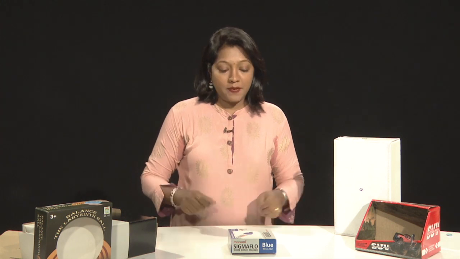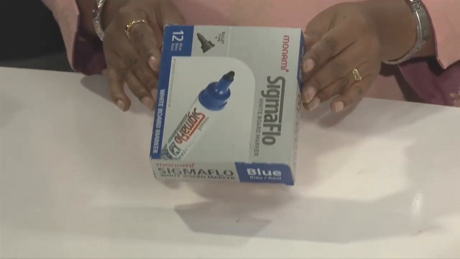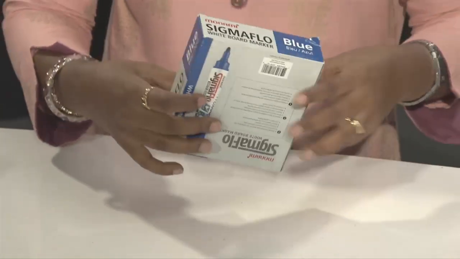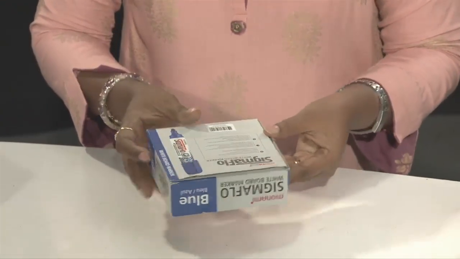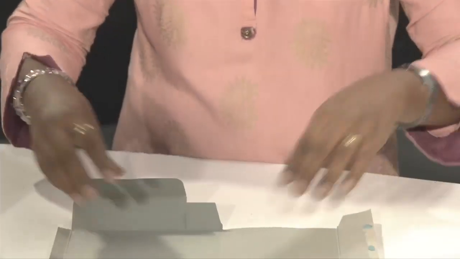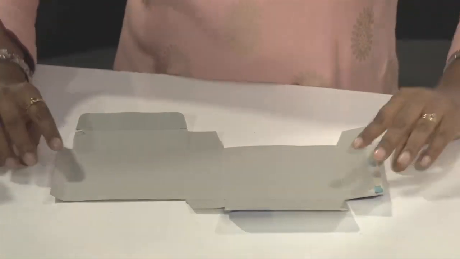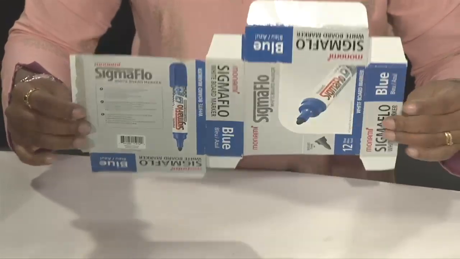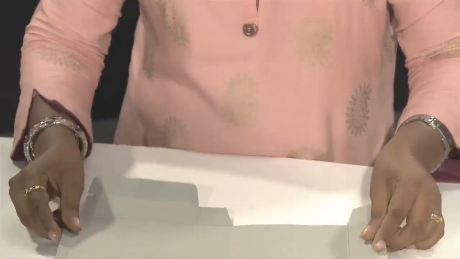We are going to have a look at some simple cardboard packaging that we have with us today. This is a packaging in the form of a cuboid. As you see, we can open it up flat as such, and it is made of a single piece of card.